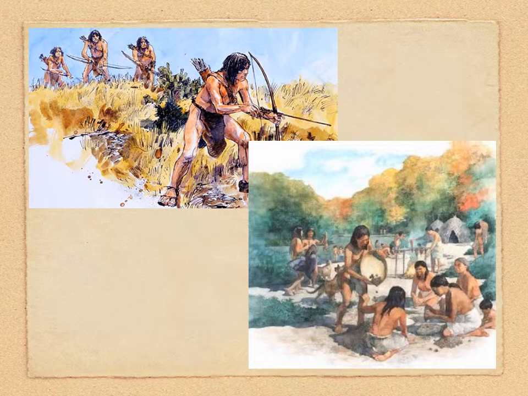But look carefully at these pictures. What do you think would be the challenges that humans would face living this type of lifestyle? And there would be challenges. But let's think about that and think about these pictures as we look at further pictures and start to compare them and find out the differences and the changes in human lifestyle.